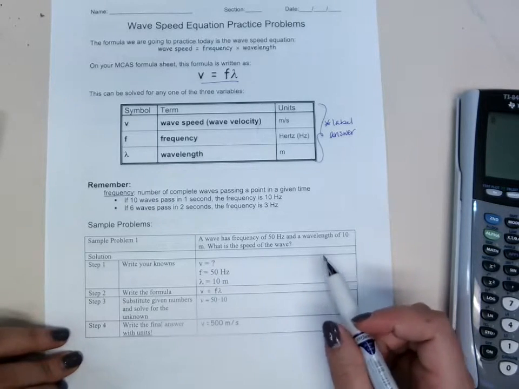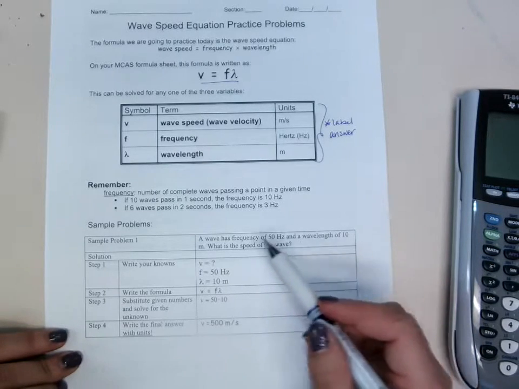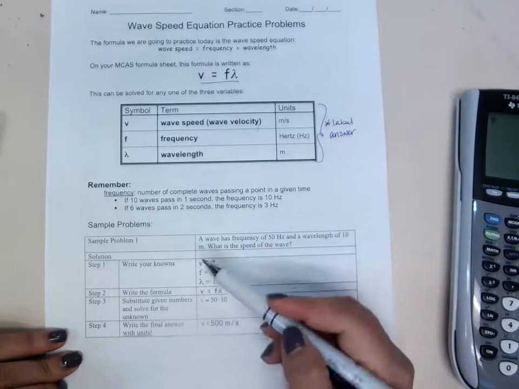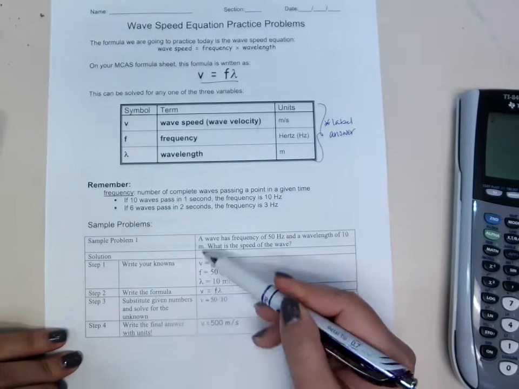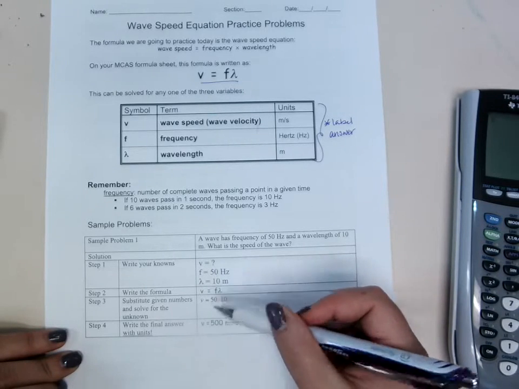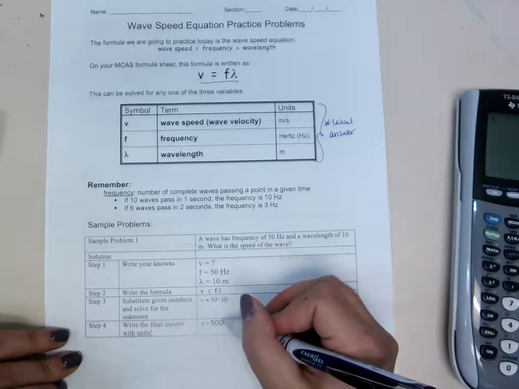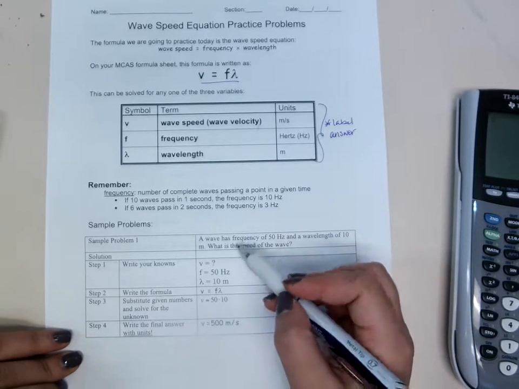So the first thing I want you guys to pay attention to is that when we are going to be doing our word problem, we are going to be listing and filling in this graph, and this is going to help you determine which equation we're going to use and how to manipulate the equation so that we can find the missing unit. So let's take a look at our first problem.